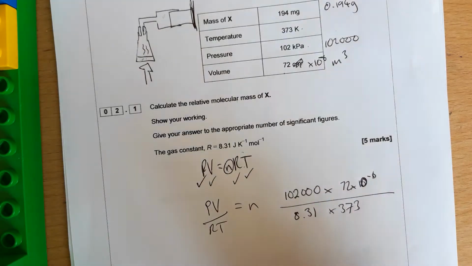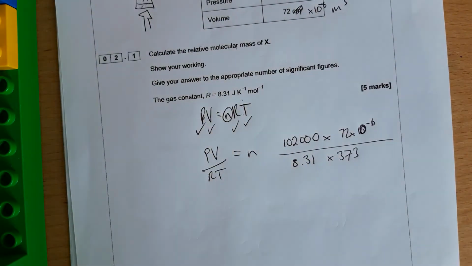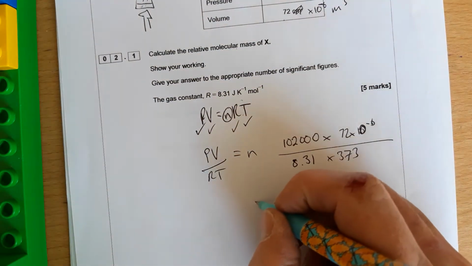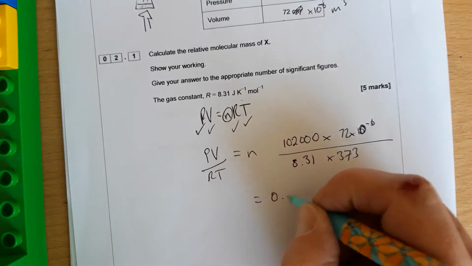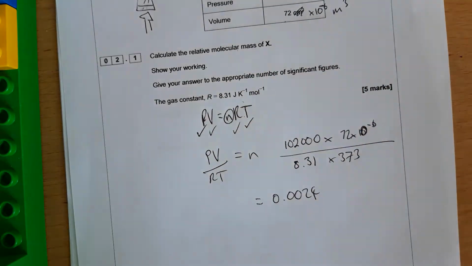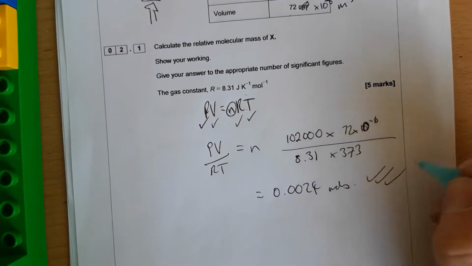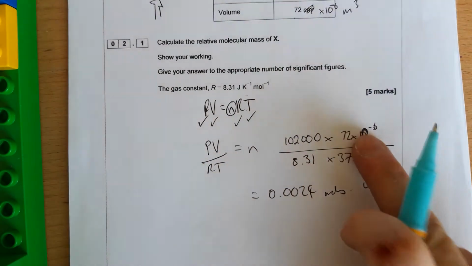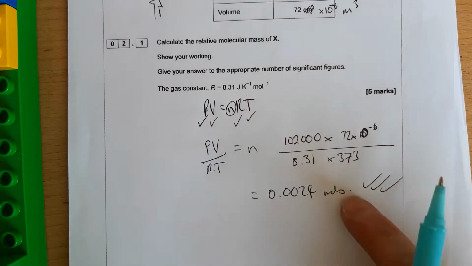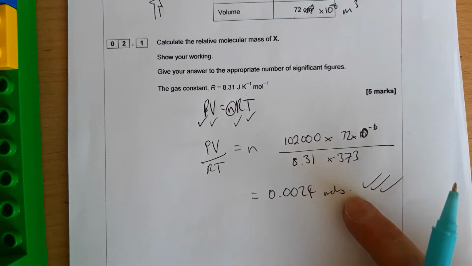Now I'm going to cheat here by looking at the mark scheme briefly. So, okay, so I'm right. Good. Good job I spotted that mistake. 0.0024 moles. That will get you 3 marks. 1, 2, 3. One for the rearrangement, one for getting all the right numbers in, and then one for the calculation.